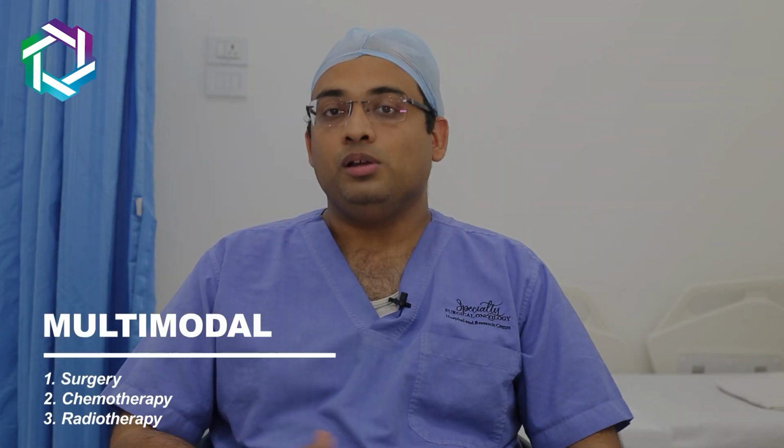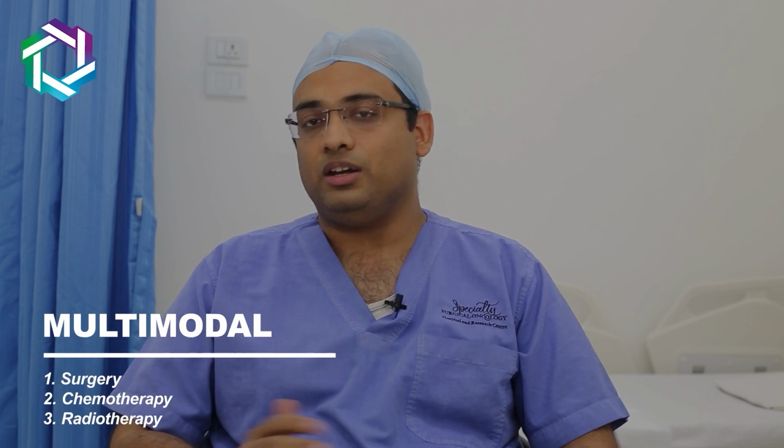Generally, in early stages, the cancers are completely treatable and generally only one modality of treatment may be required. Whereas as the stage advances, the type of treatment that we give may be multimodal, meaning we might have to add surgery and chemotherapy as well as radiotherapy in these patients to achieve optimum results.